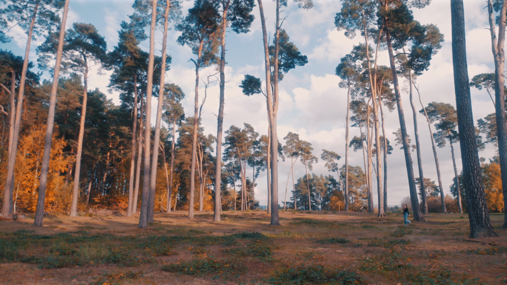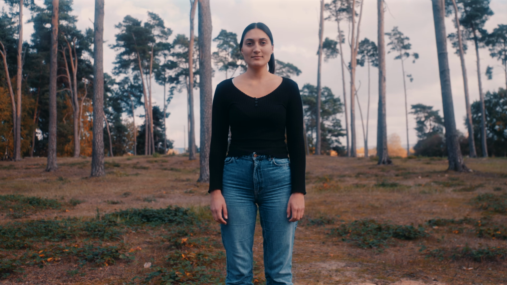So how do you decide which shot type to use for your scene? Here are some tips. As always, consider the story. Think about the emotions or ideas you want to convey. Use wider shots to establish context, medium shots to capture interactions, and close-ups for emotional impact.